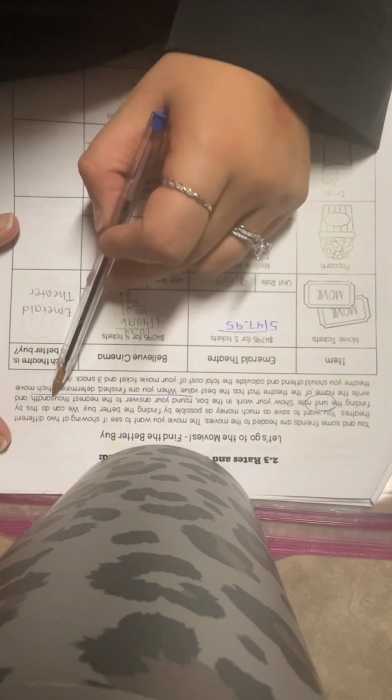So you and some friends are headed to the movies. The movie you want to see is showing at 2 different theaters. You want to save as much money as possible by finding the better buy. We can do this by finding the unit rate. The per one, the amount of one thing compared to one of another, okay? Show your work in the box and round your answer to the nearest thousandth.